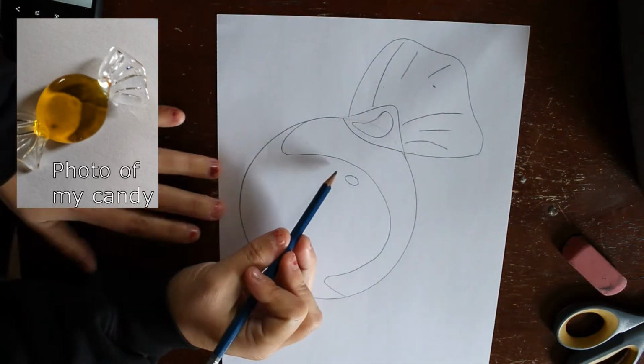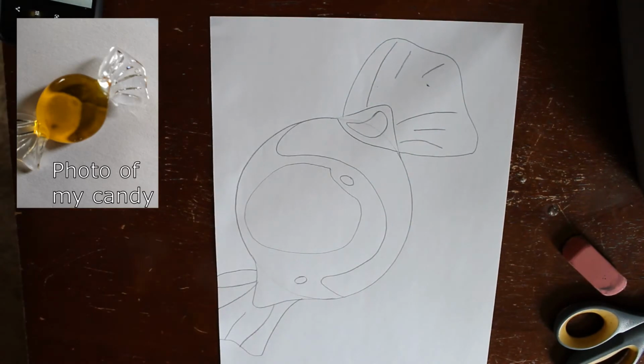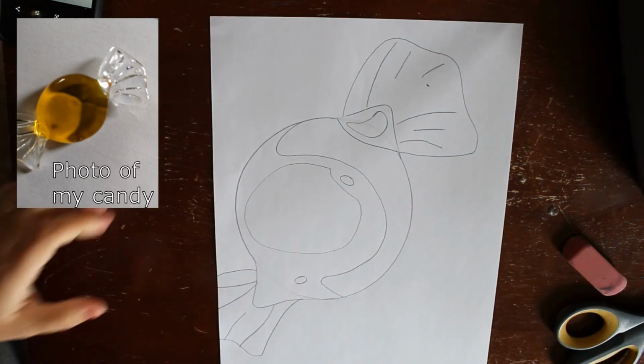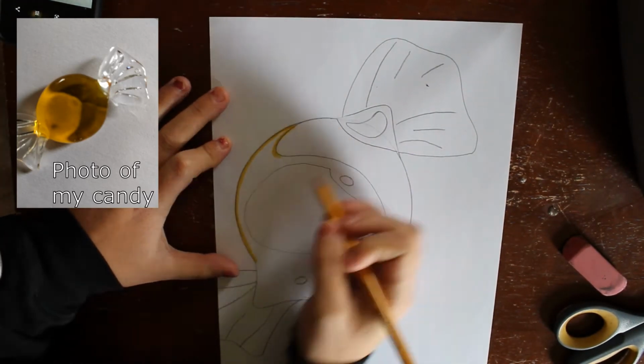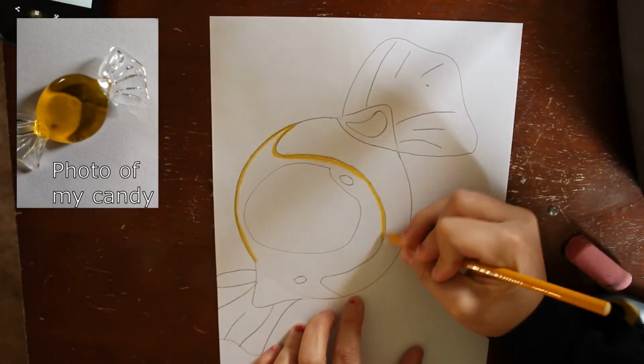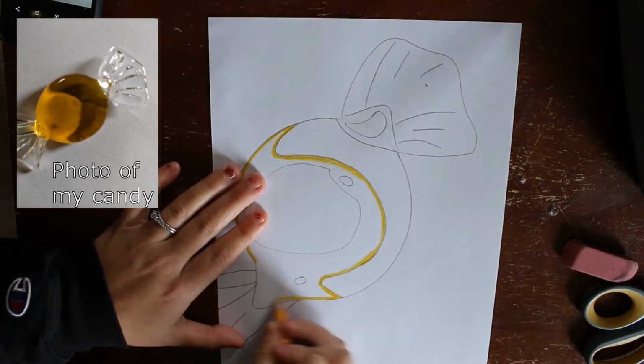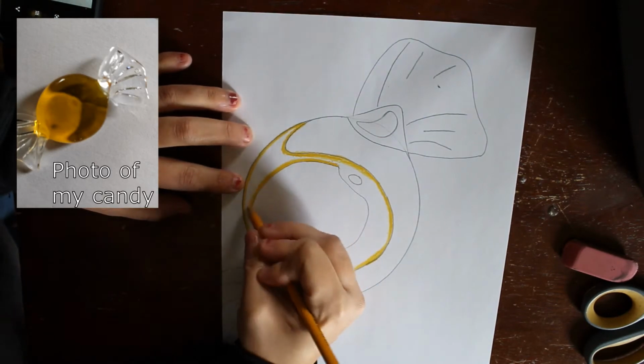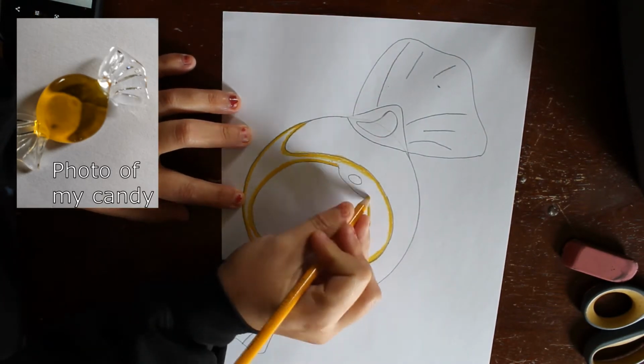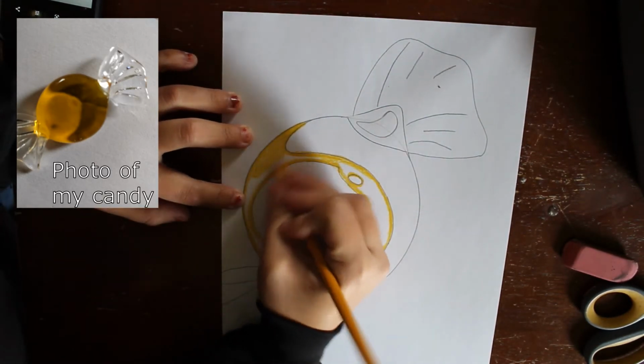When drawing this, make sure you're really focusing on the little details. For my candy, I saw that there are so many different colors to show shading and light, so I made sure to include that. Really take your time and focus on your subject. The more details you add, the better the result will be in the end.